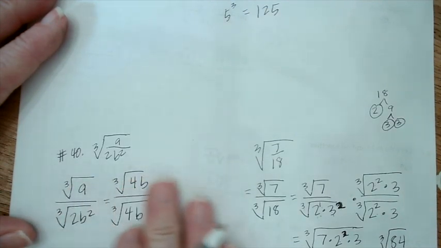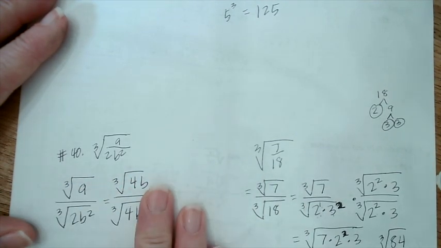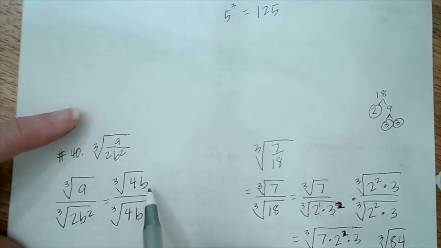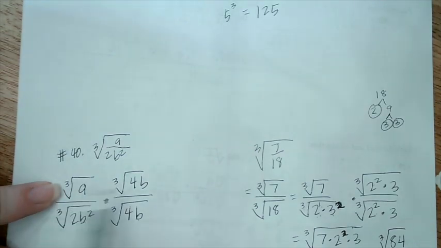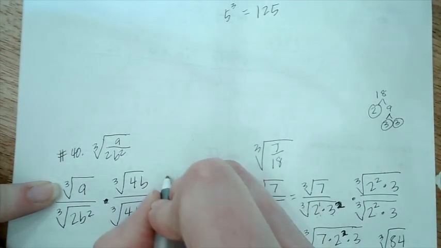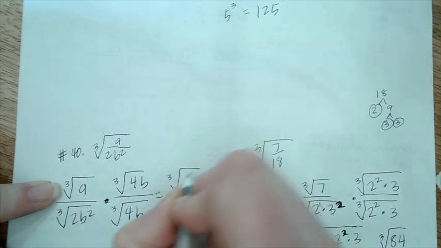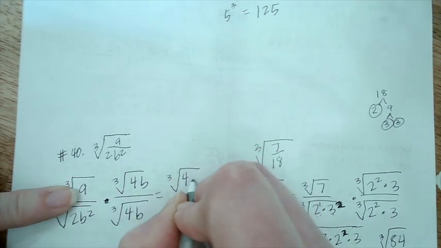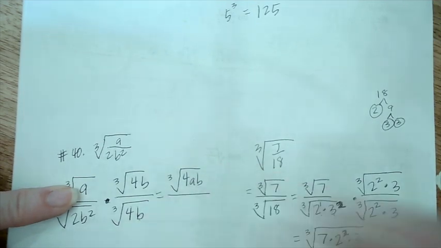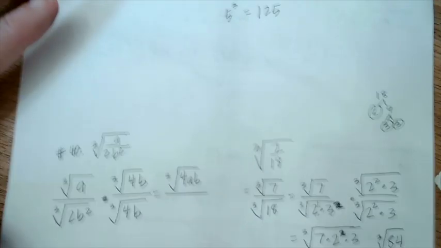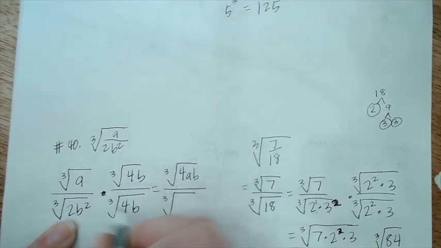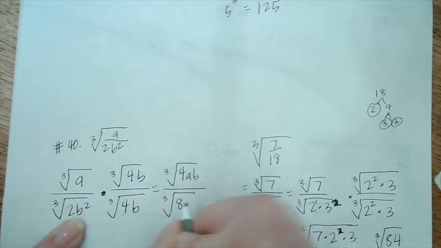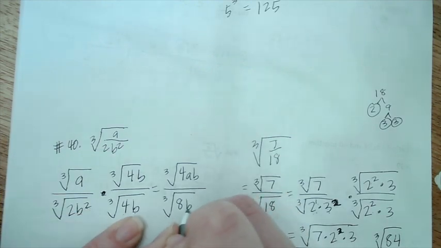And like I said, sometimes you can keep simplifying all the way; sometimes I go this way and then I go down. But this is multiplication here. So if I multiply those two, I'm going to just do it on this line. I would get the cubed root of, we're going to put the number first, 4ab. And then on the bottom here, we would have the cubed root of 4 times 2, which is 8, and b squared times b is b to the 3rd.